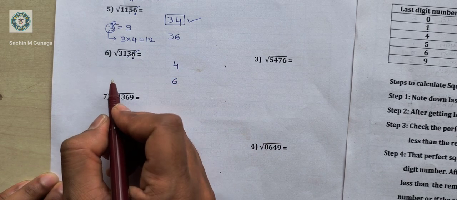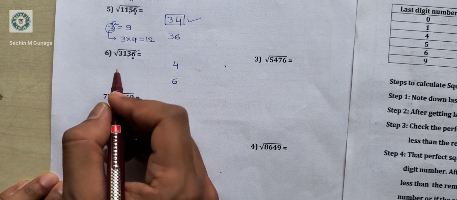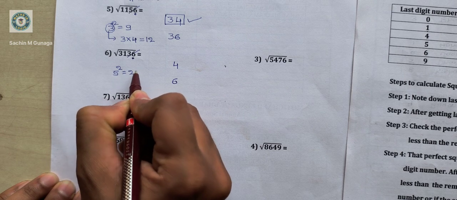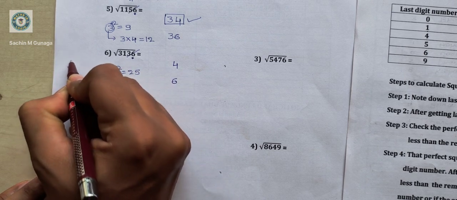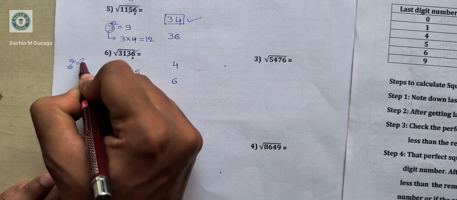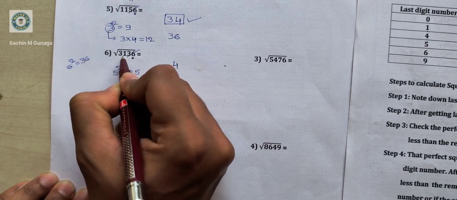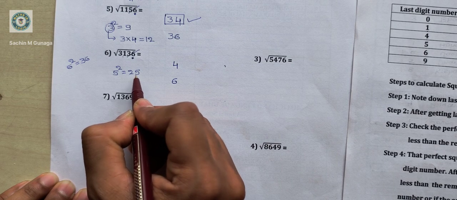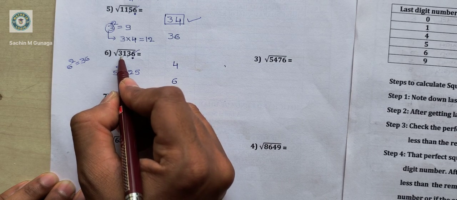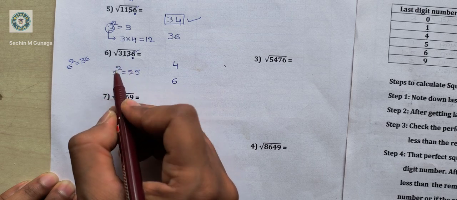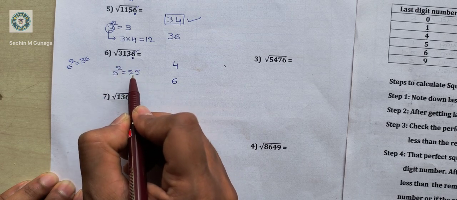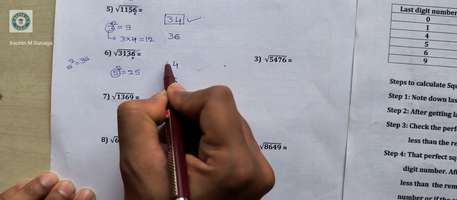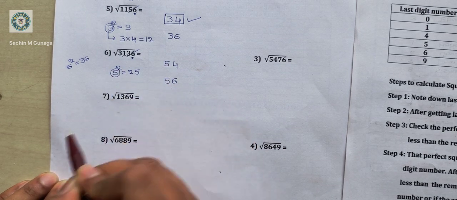What is the remaining number here? 31. Next we need to check for perfect square number. 5 square is how much here? 25. We cannot take here 6 square, because 6 square is what here? 36. 36 is more than 31. Therefore here whichever the number we are selecting, this should be equal to this remaining number or less than this remaining number. Therefore 5 square is how much here? 25. 25 is less than 31. Therefore this number 5 here as well as what here we need to write.